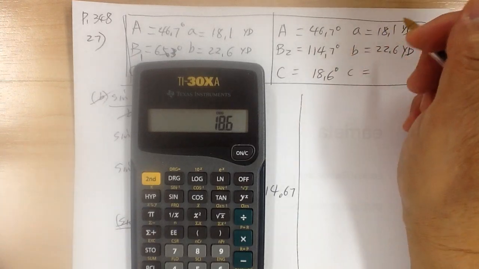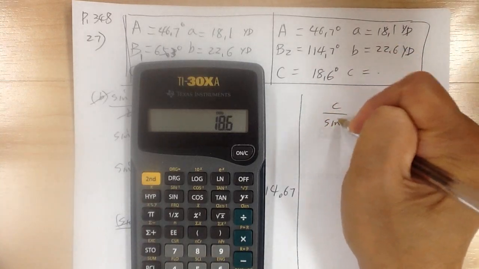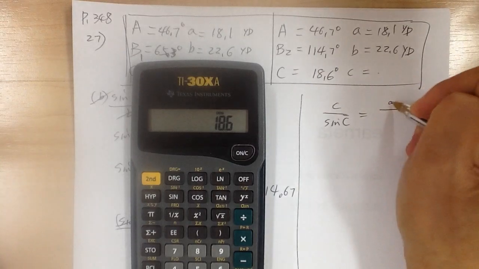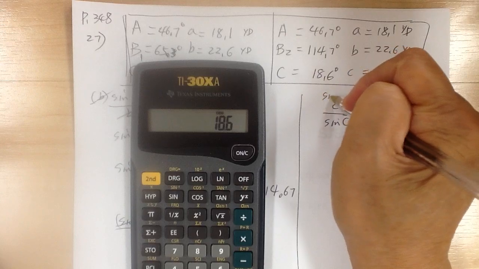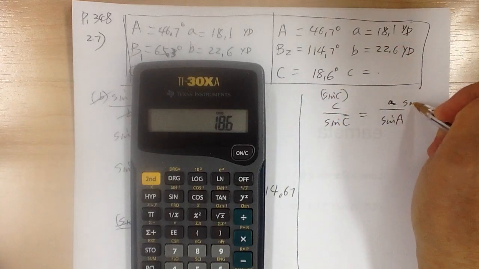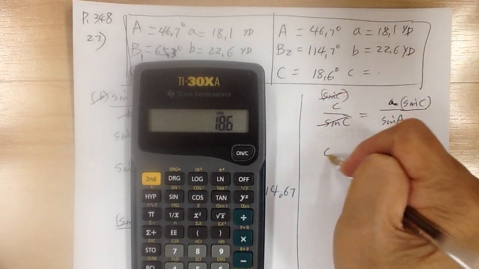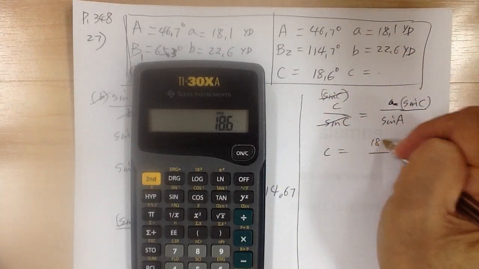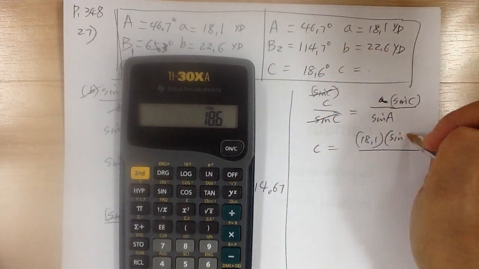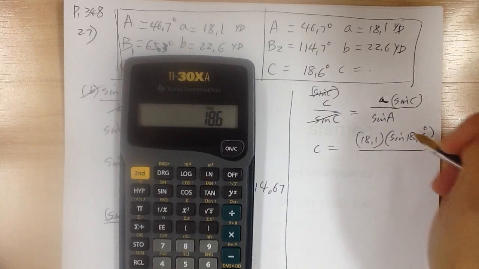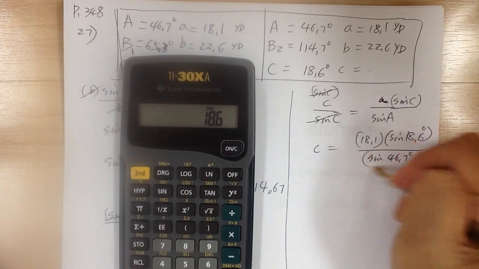Okay, and then for this one here, I can use c over sine C equals a over sine A. Multiply both sides by sine C, so this will cancel out. So c equals, a is 18.1, sine of C is 18.6 degrees, sine A is 46.7 degrees.